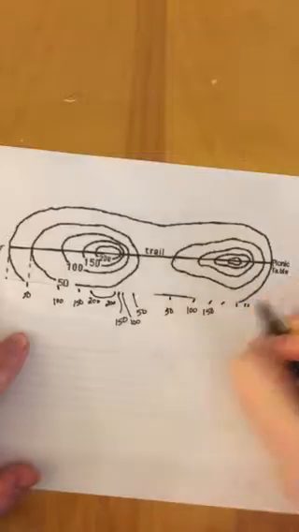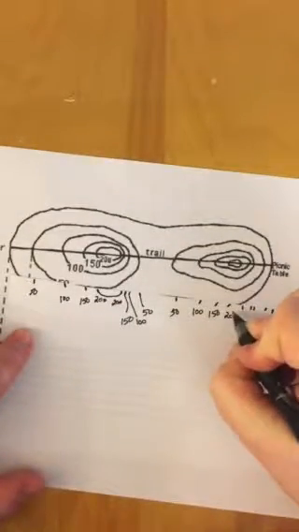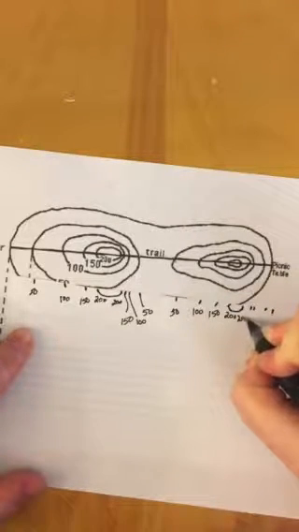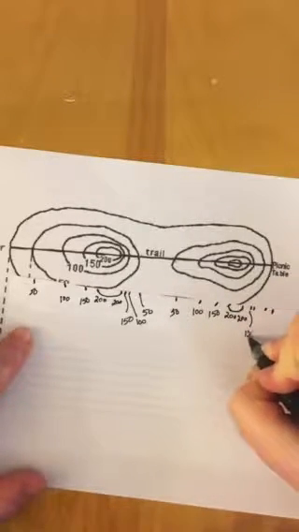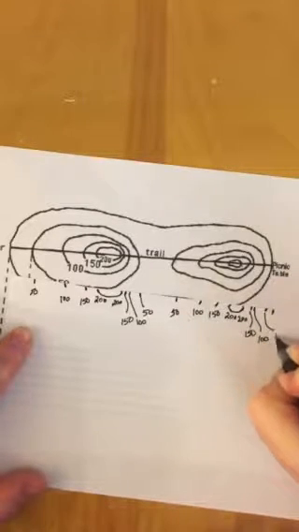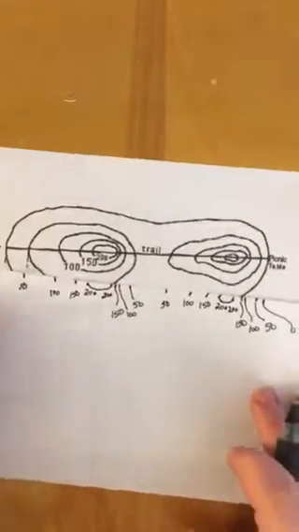100, 150, 200 again, and that's the top of the other hill. So this is also 200, 150, 100, 50, and at the picnic table we're back to 0.